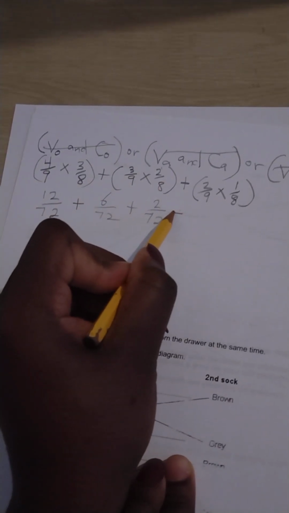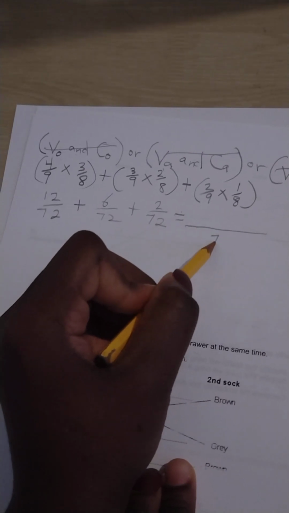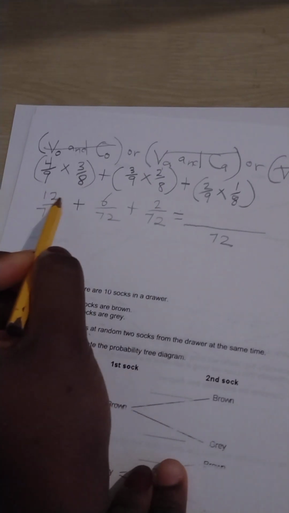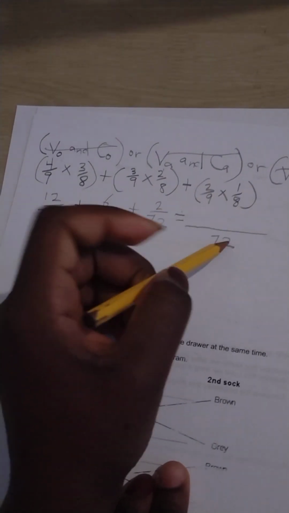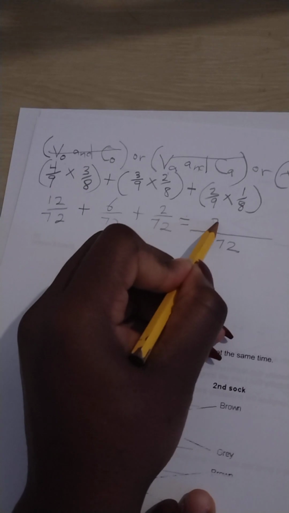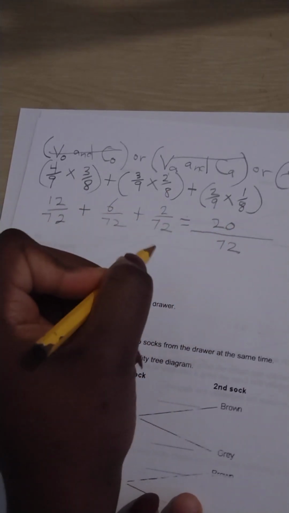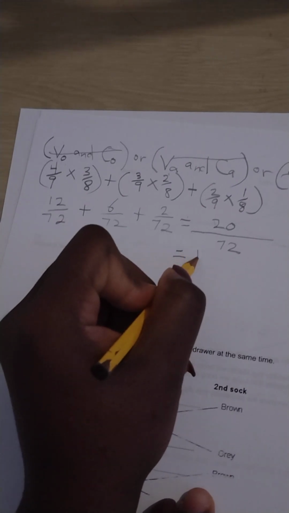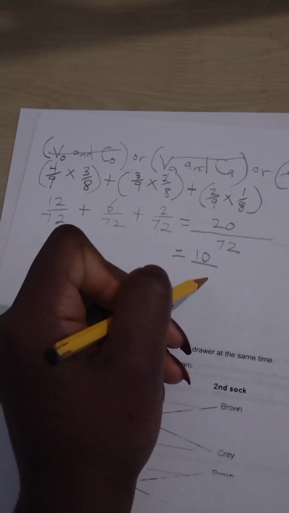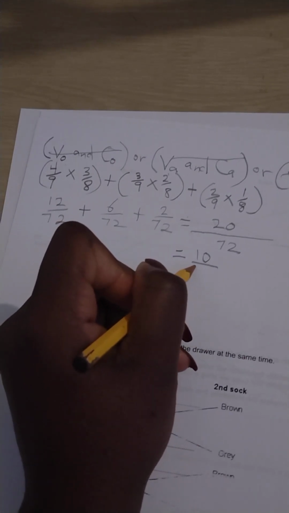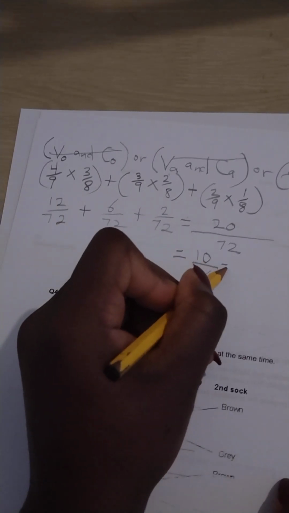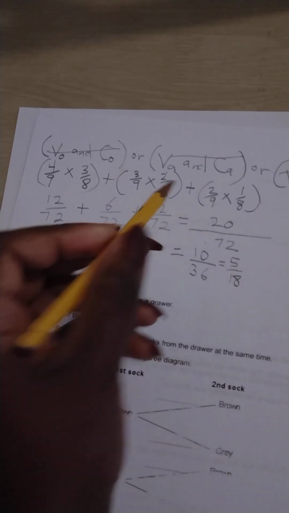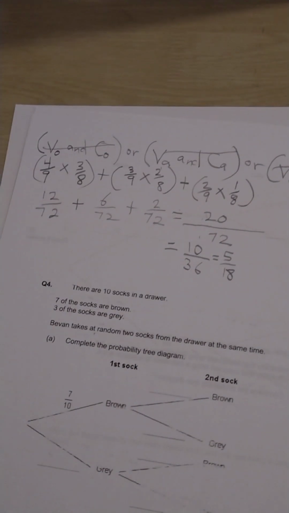Okay, so we just add, because the denominators are the same, and since we're adding, you just take 12, 6, 2, which is 20, over 72, and if you want you can simplify. That gives you 10/36, so simplify by dividing by 2, or simplify even further, so 20/72 is 5/18.